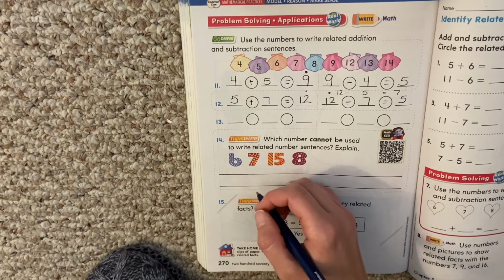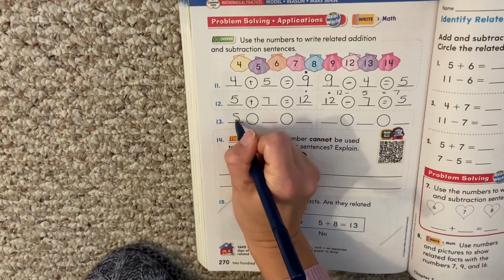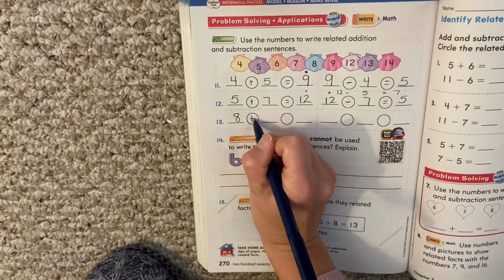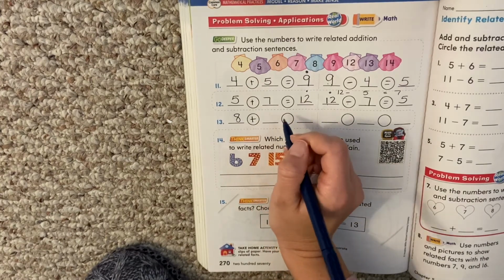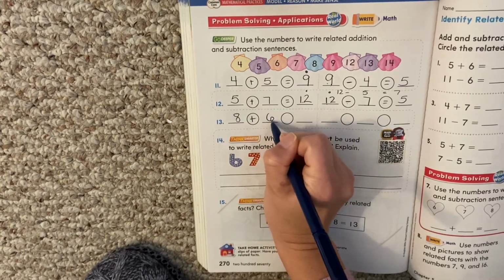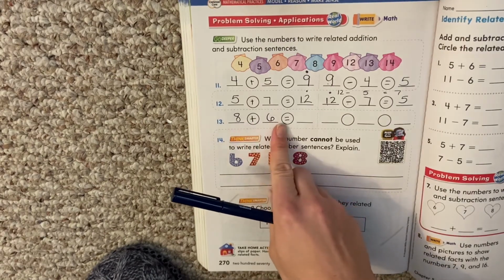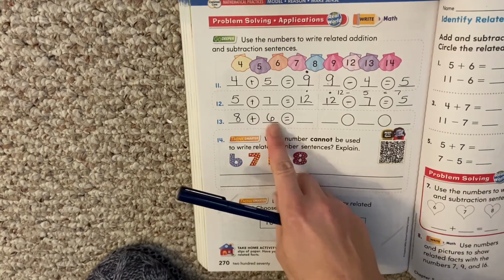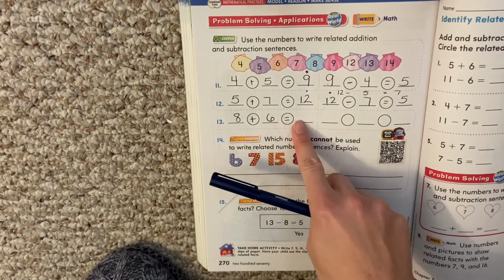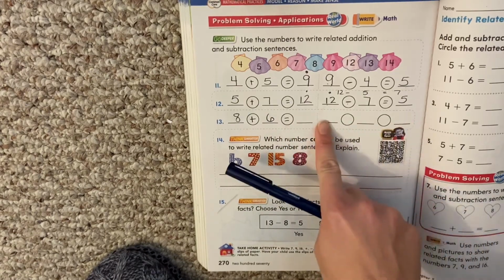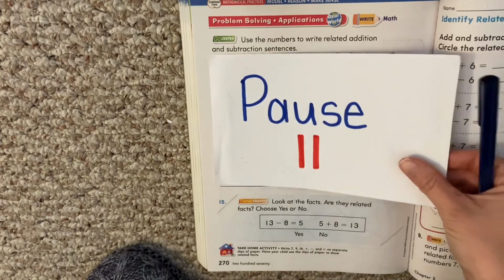How about 8 plus 6 equals. All right, you're going to solve 8 plus 6. Tell me what it equals, then you're going to make your related minus fact. Go ahead and pause.